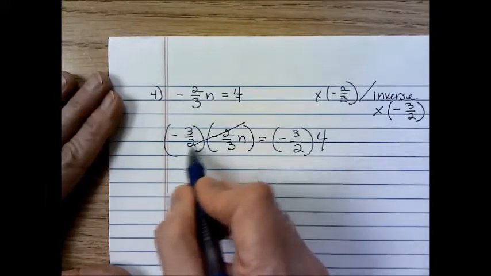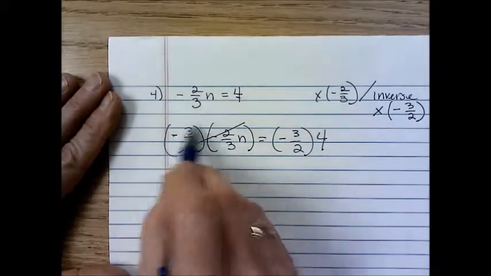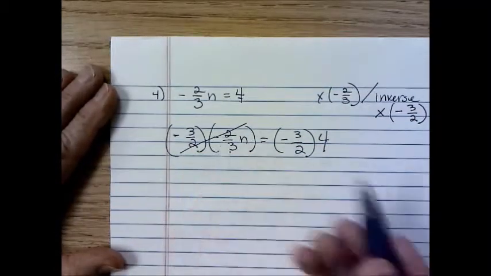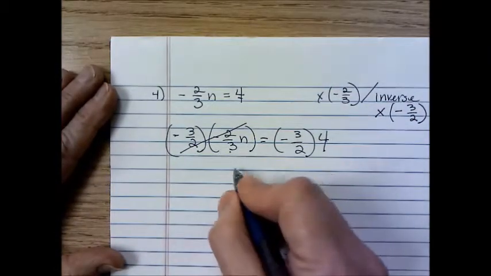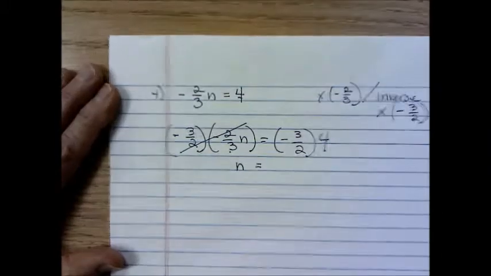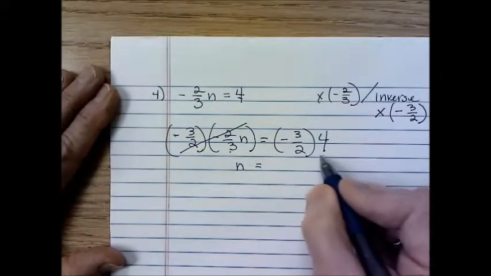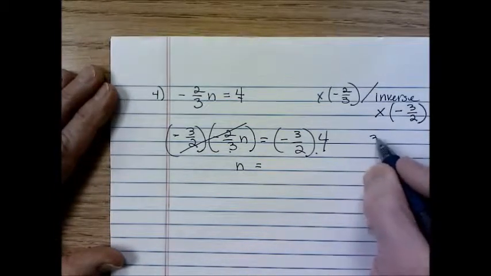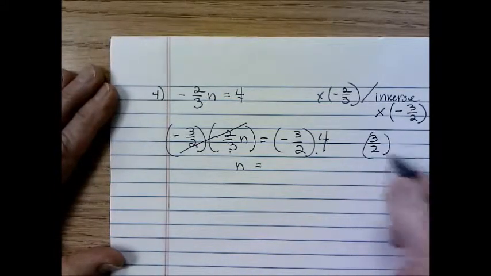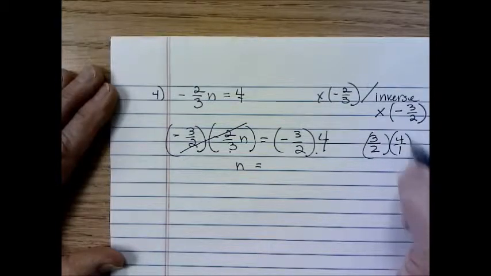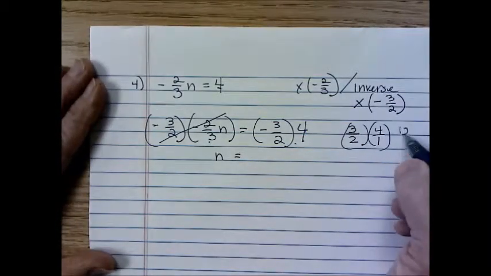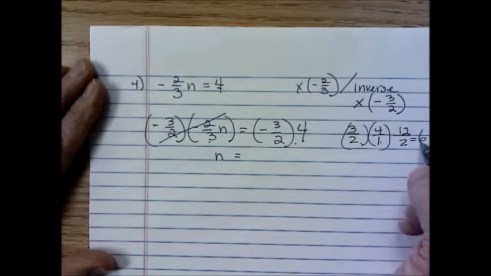So we know that these will multiply to equal 1 when we multiply all that out. That's going to be negative times a negative, which we know is going to be a 1. So that's how we isolate and get our variable by itself. And let's go ahead, this would be 3/2 times 4. So we know in fraction form, we would turn our 4 into 4 over 1, all right? And 3 times 4 is 12. 2 times 1 is 2, and this would be 6.